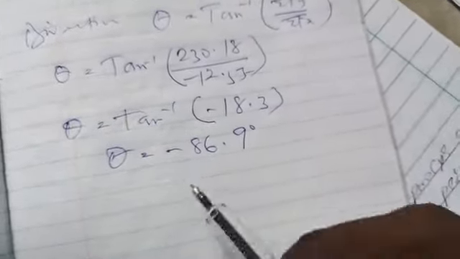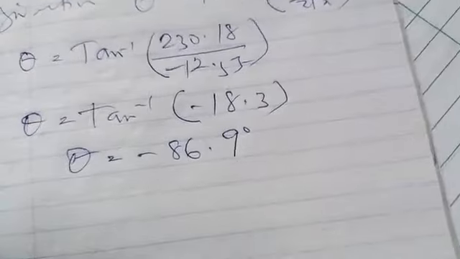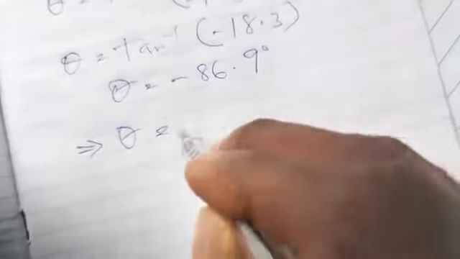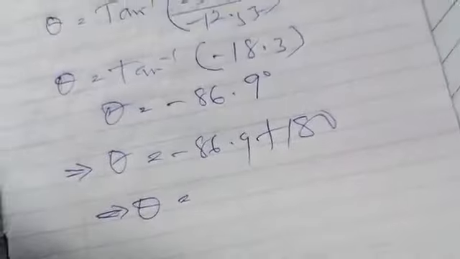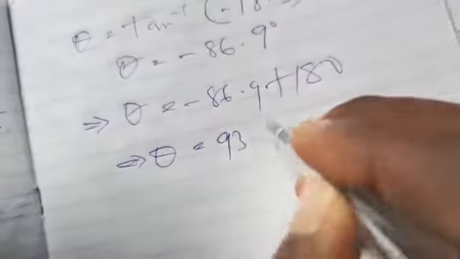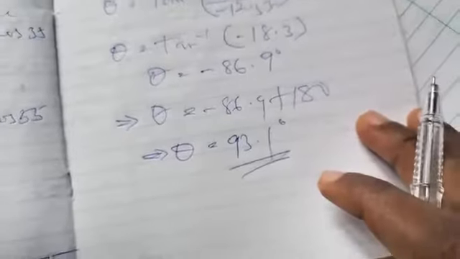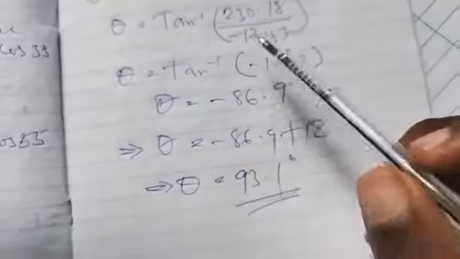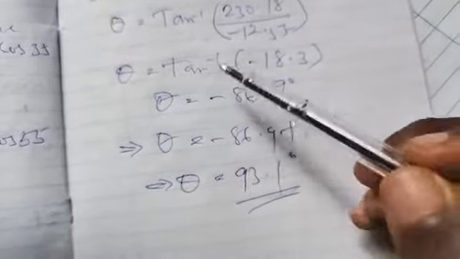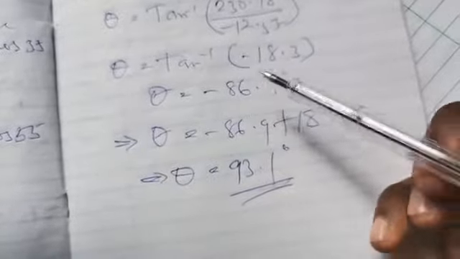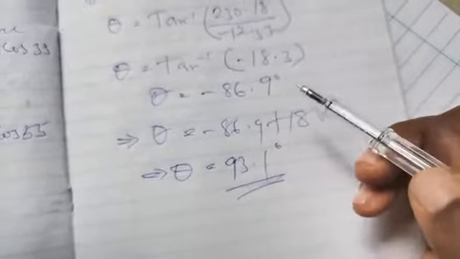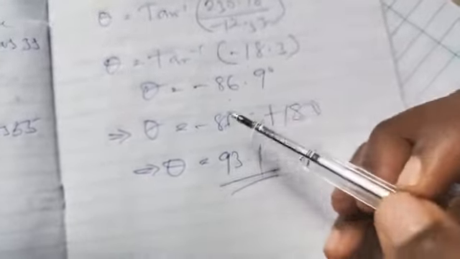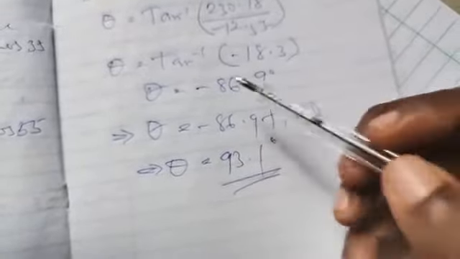Okay, but we have to eliminate this negative sign, and to do that we simply add the angle to 180 degrees. So it now implies that theta is equal to minus 86.9 plus 180 degrees, which means theta is equal to 93.1 degrees. So that becomes the direction. So always take note, whenever you have a negative sign in the direction, always add 180 degrees to eliminate the negative sign. That is if the angle is between 0 and 180 degrees, but if it is above that, you consider adding either 270 or 360 degrees depending on the number.